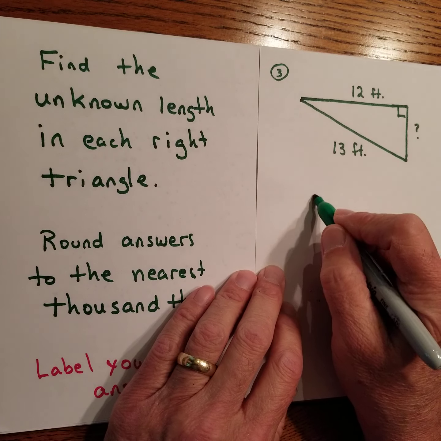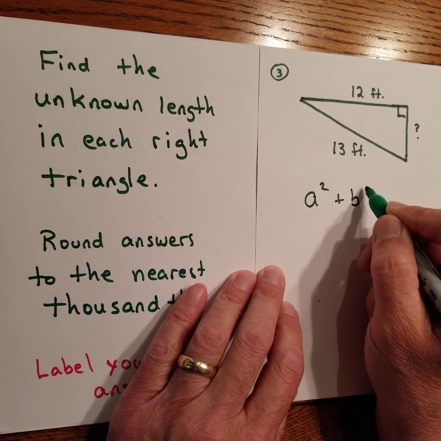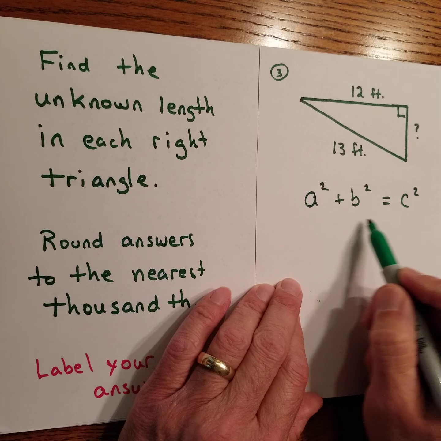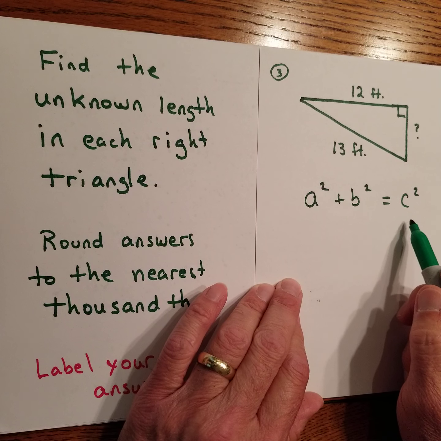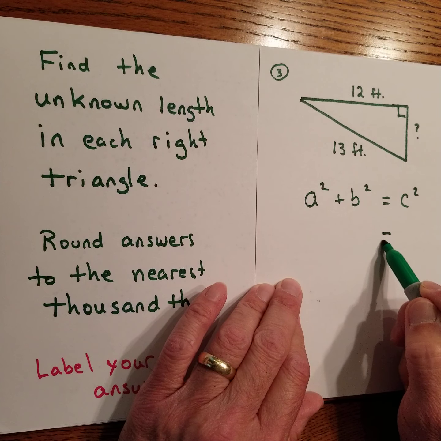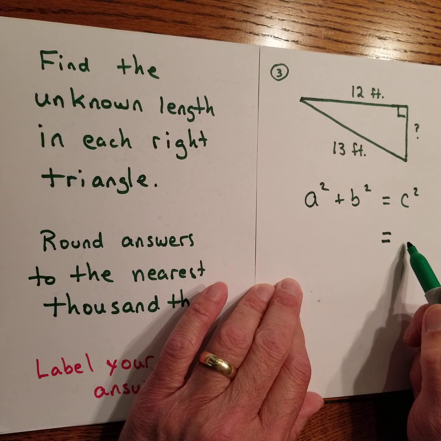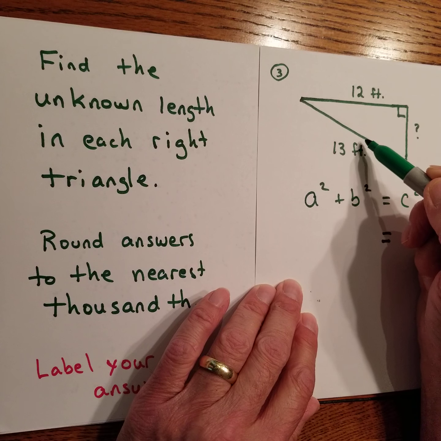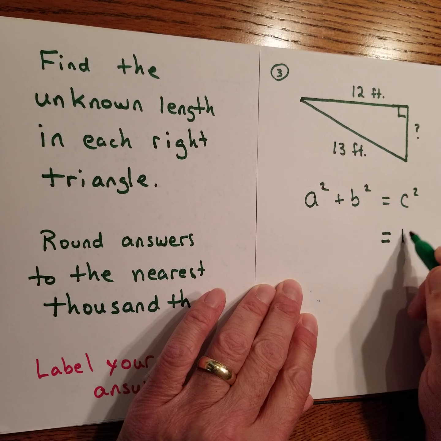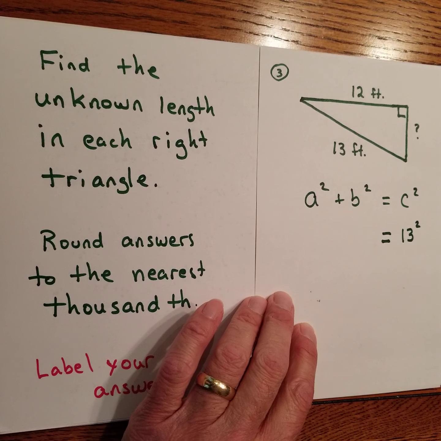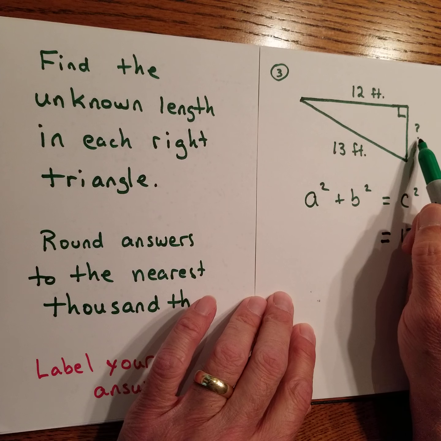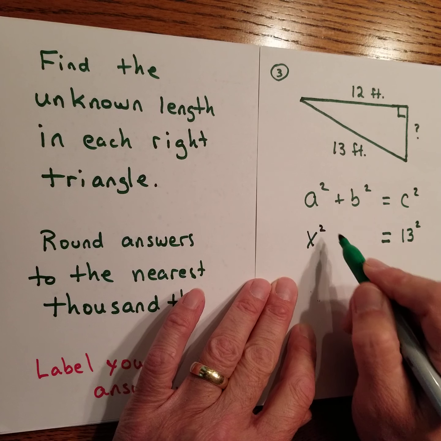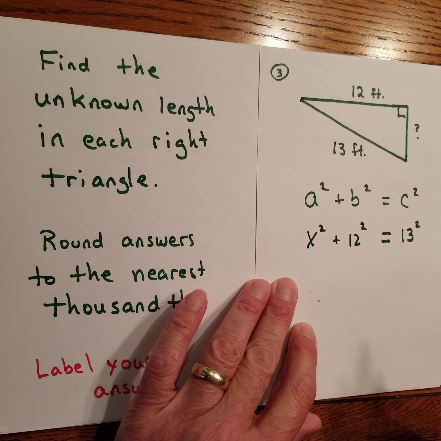Now, number 3 is just slightly different. Here's what's different about it. The c in the Pythagorean theorem must be the hypotenuse. In the first 2 problems that we did, the hypotenuse was what was missing. But this time, if I start at the right angle and go to the opposite side, the hypotenuse is 13. Put 13 there. What's missing is one of the legs. I have a missing leg and a leg of 12.